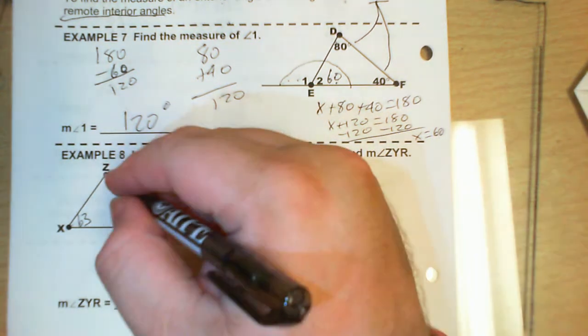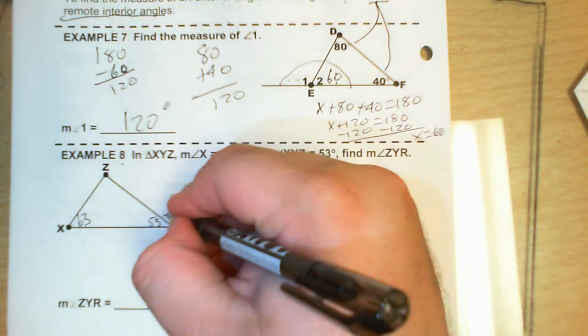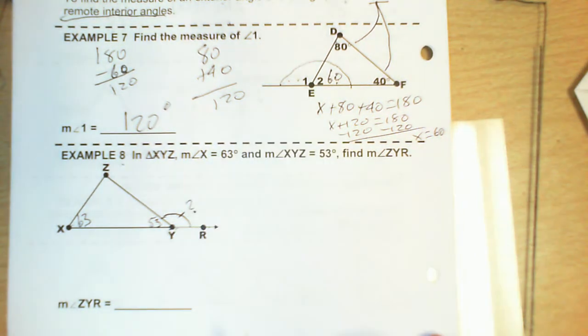Now they want you to find angle ZYR. So they want you to find this angle. What is this angle?